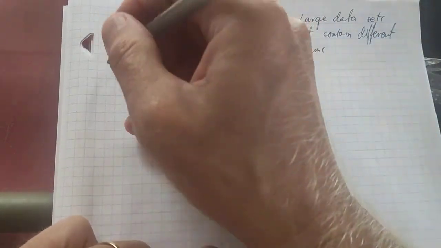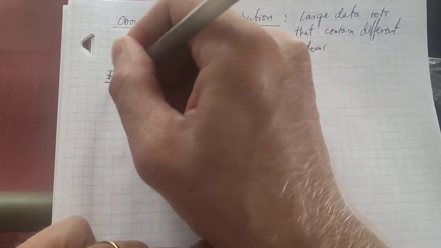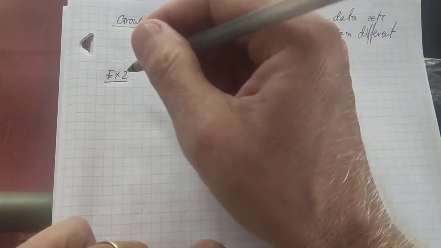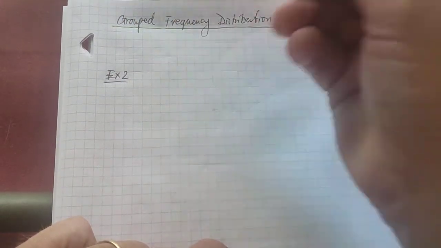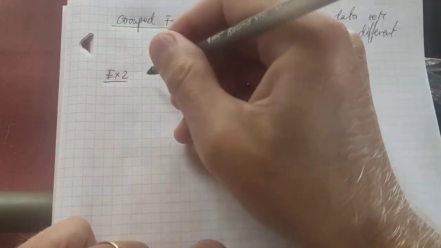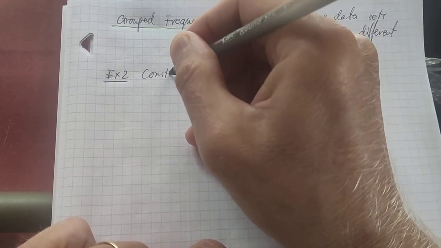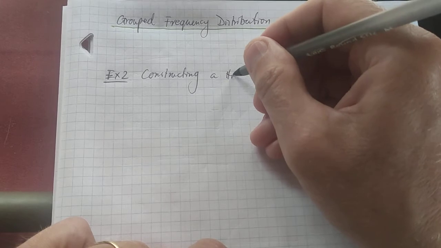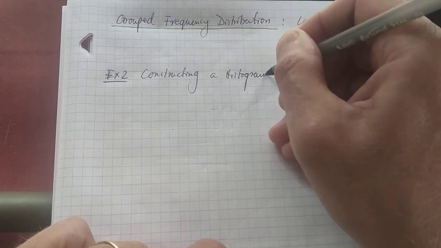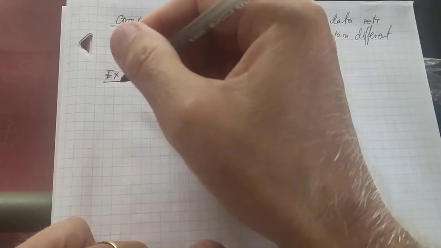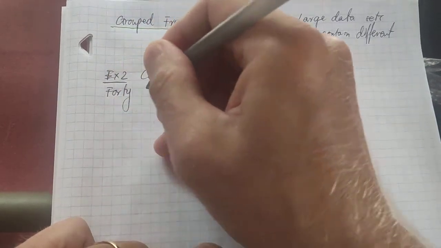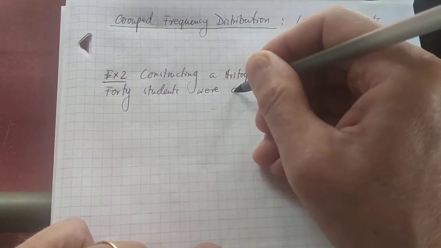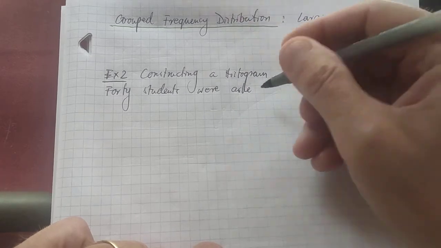Okay, so let's do an example where we'll do that, right? Organize our data in some groups, and then based off that we'll construct a histogram. Okay, so let's say we have 40 students and they were asked how much per week they study.